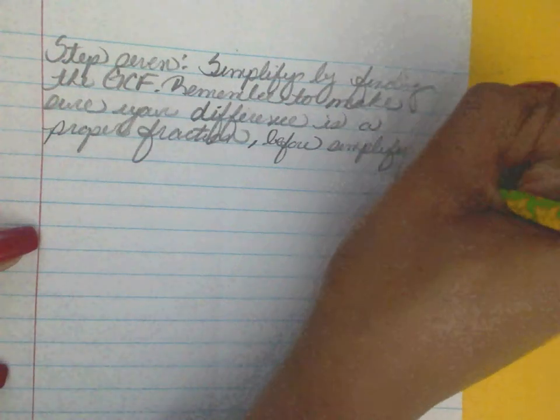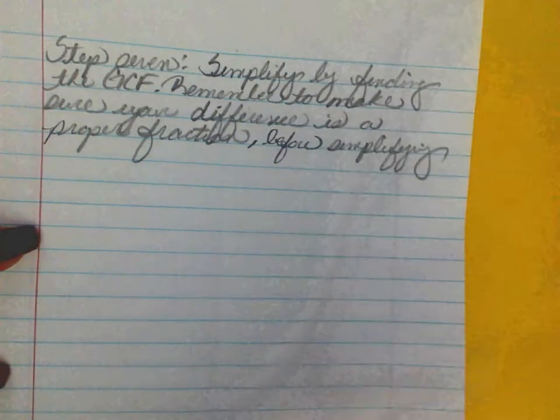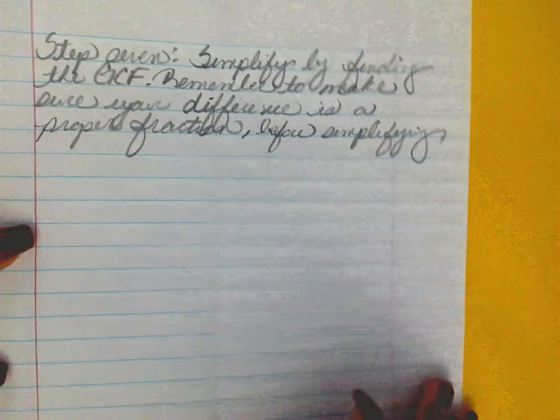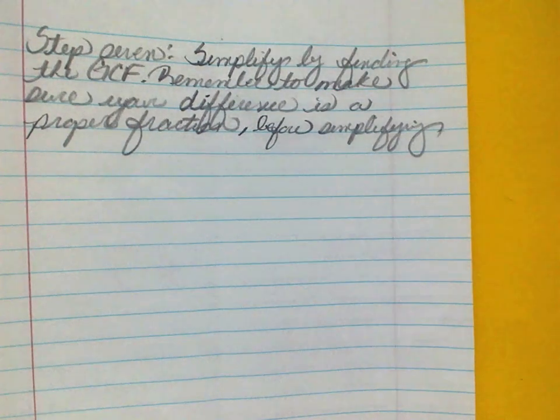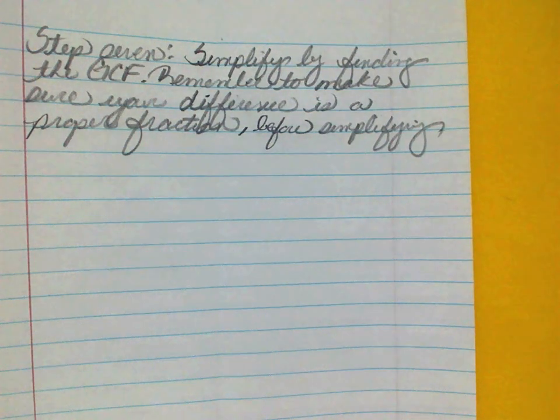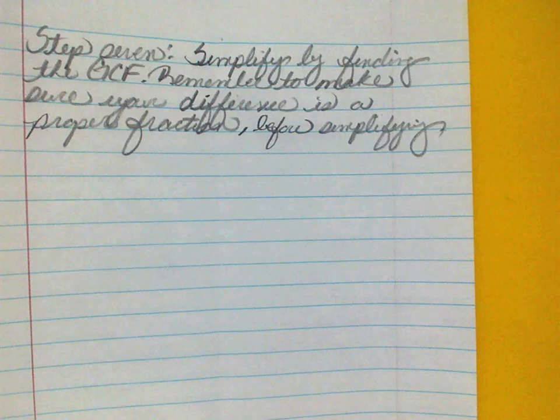Okay? Now, let me make this clear. You can simplify improper fractions, but let's make it a little bit easier on us to simplify proper fractions, okay? So now, let's start all over. What's that first step? Yep. Line it up vertically.